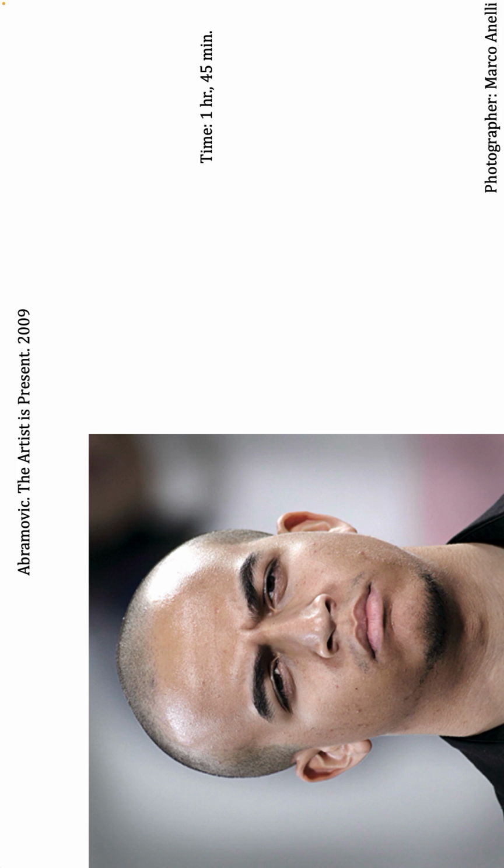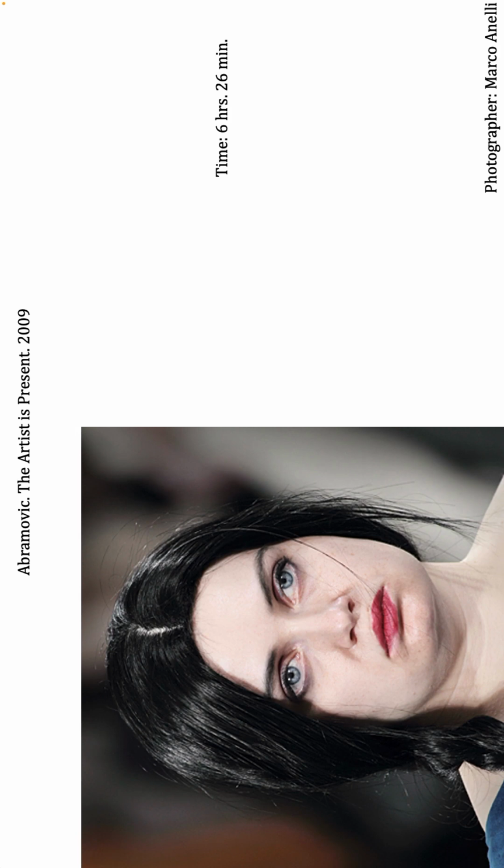But the idea that people can go in for a short period of time and just interact with her, again, for any duration. This guy sat across from her for 1 hour and 45 minutes. She sat for 6 hours and 26 minutes. Some people sat for the entire length of the day. They just went there, first one in line. They sit there and they annoy everybody else behind them, right? Because by this time, there's a huge line.